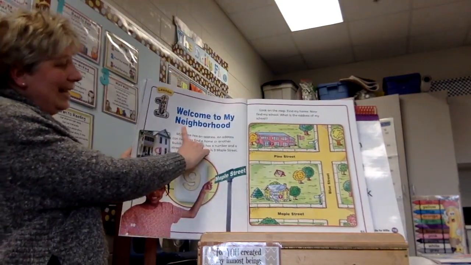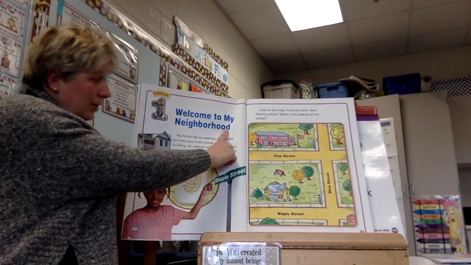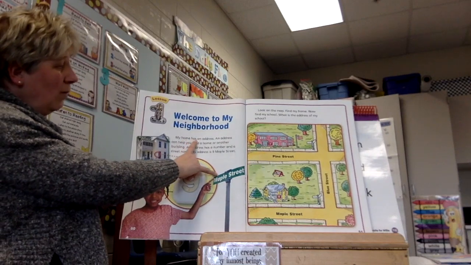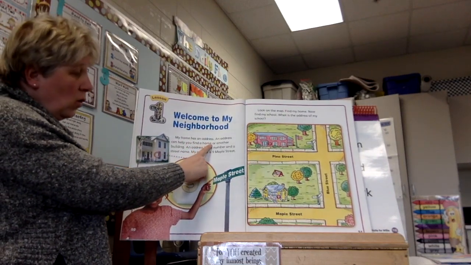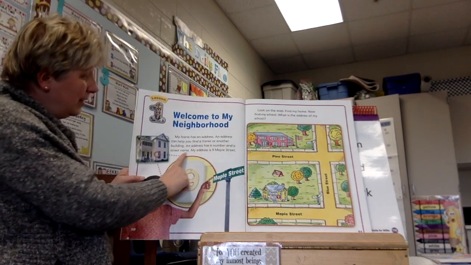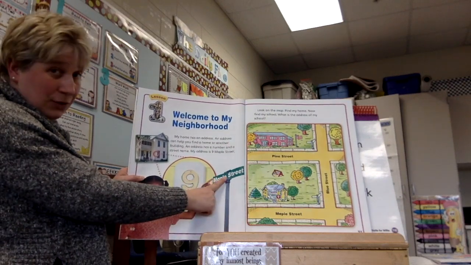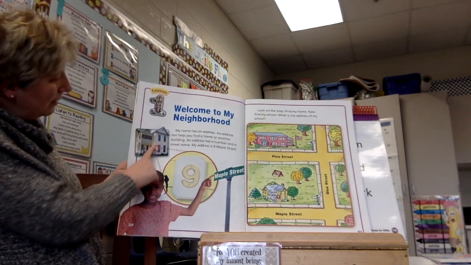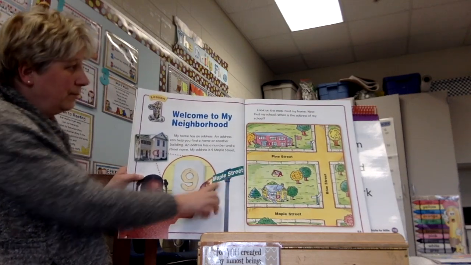Welcome to my neighborhood. Look at that long word. That word is neighborhood. My home has an address. An address can help you find a home or another building. An address has a number and a street name. My address is 9 Maple Street. So they have the 9 on their house so people can find it. And she lives on Maple Street.